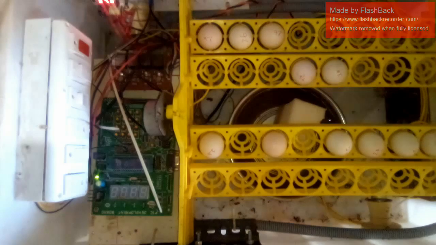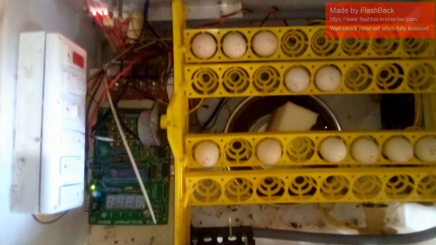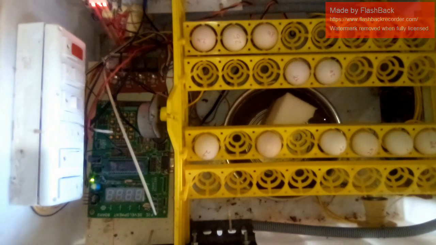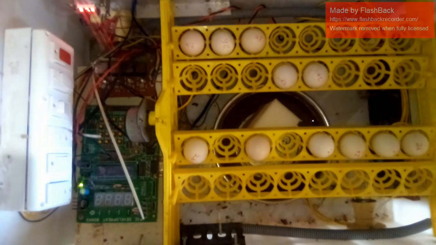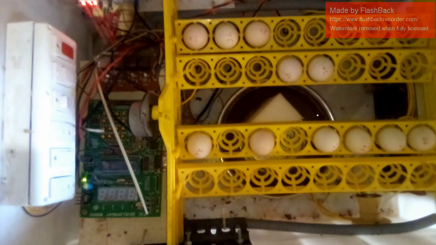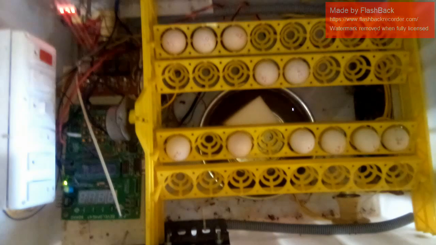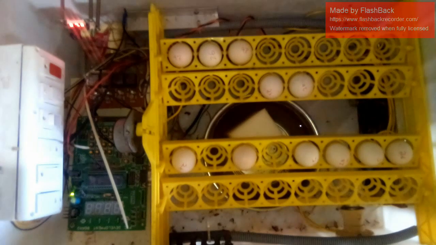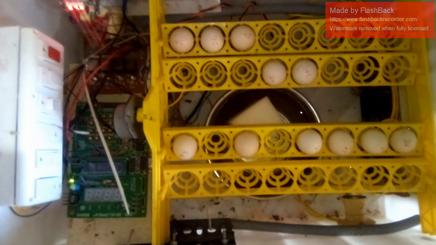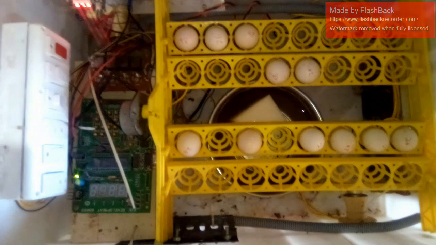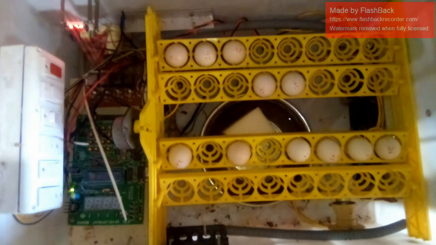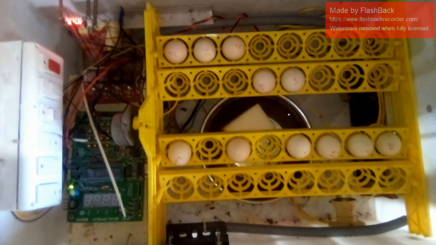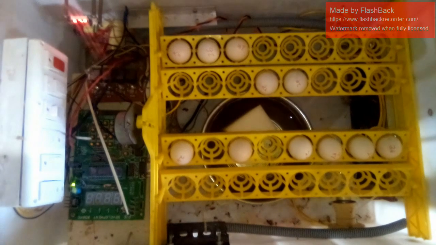Before you start the incubation process, you should check your unit whether the egg turner is working properly or not. The turner motor is powered from the timer settings that you need to verify before starting the hatching process.